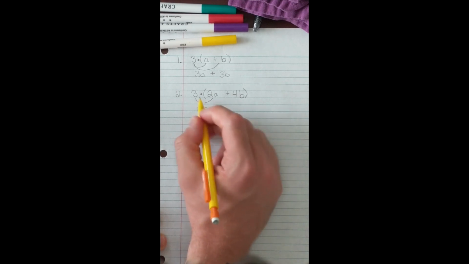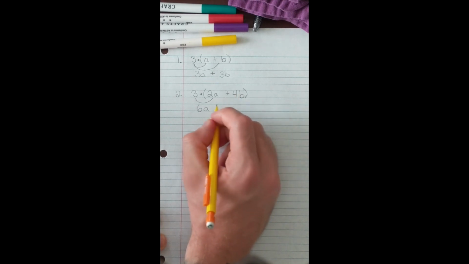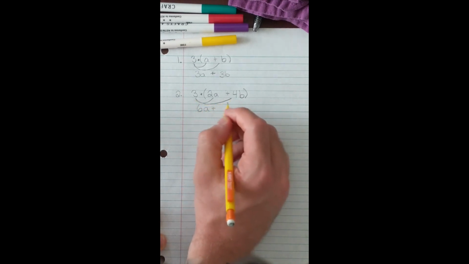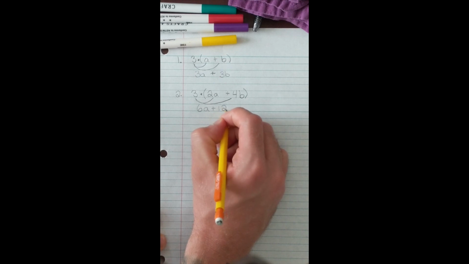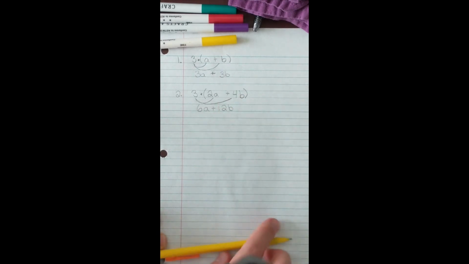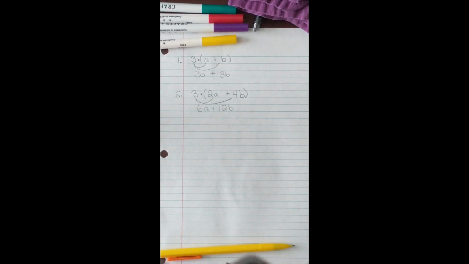Again, we have a plus sign in the middle, so 3 times positive 4B will give us positive 12B. And again, when students rush through these problems, the thing that I see most common is that students forget to multiply the 3 times the second term. In this case, the second term is that plus 4B, or positive 4B. And again, if we look at our final answer, we have 6A plus 12B. That's our final answer, and we can't combine anything else there. Again, the A and the B cannot be combined.